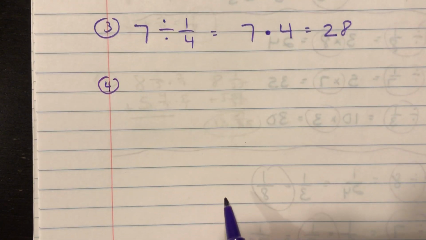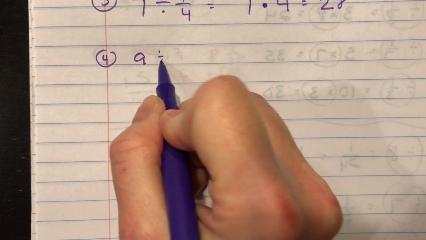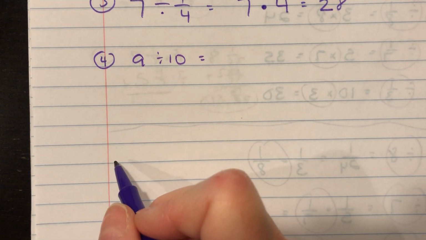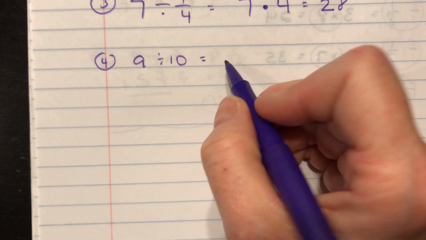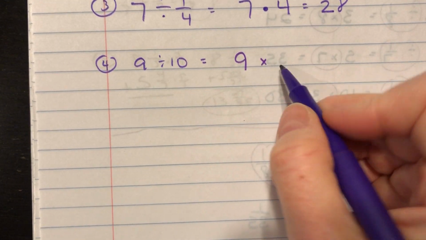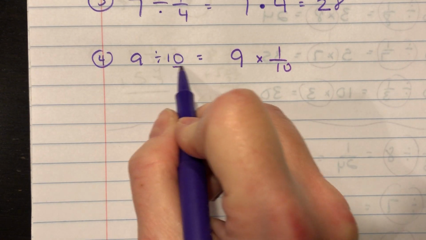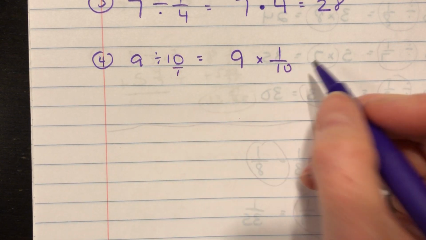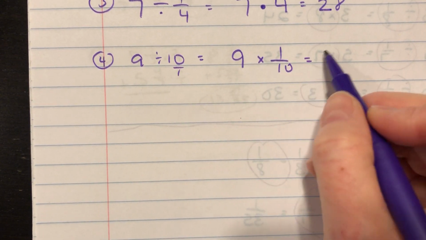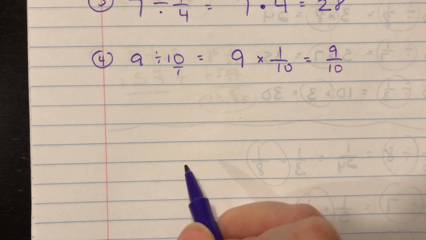Right, number 4, do 9 divided by 10. And press play when you're done. 9 divided by 10, I can change to 9 times 1/10, because the reciprocal of 10 is 1/10. And if I have 1/10 9 times, I have 9/10.